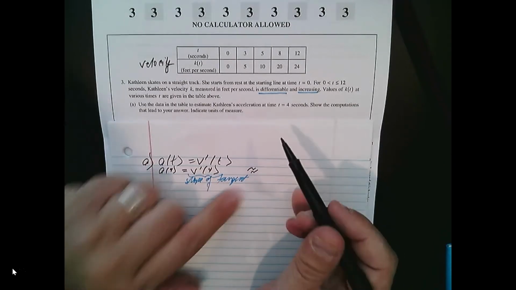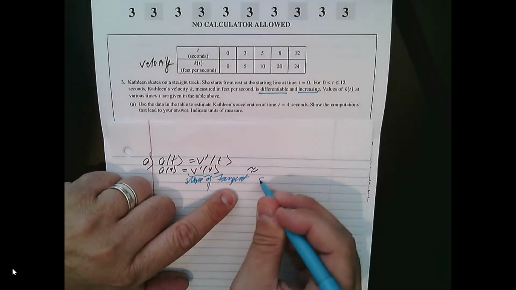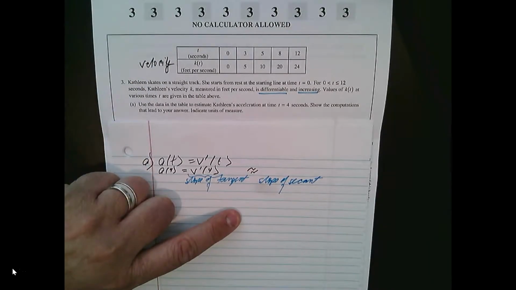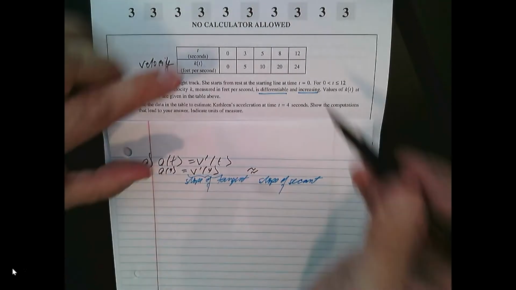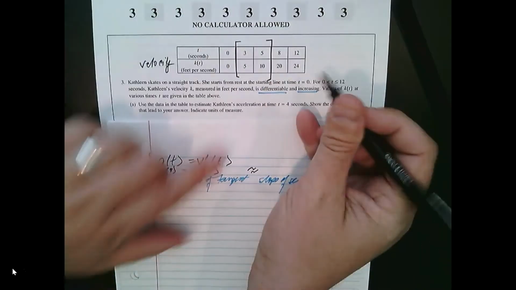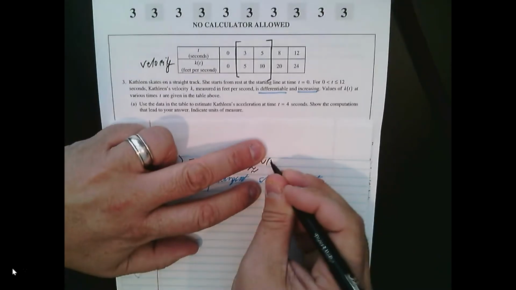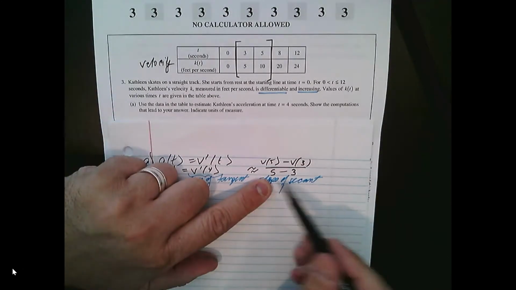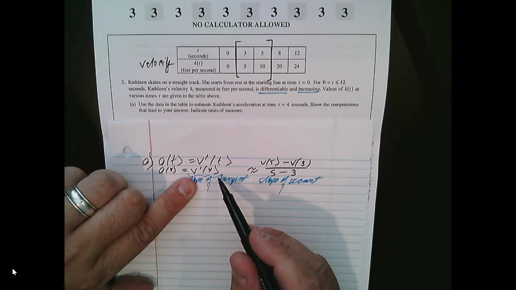However, what I can do is say the slope of the tangent line is approximately what I get if I look at the slope of a secant line. The difference between slope of tangent and slope of secant is that I need 2 points. And this is why we go to the data table. We're going to look for points that are as close to t equals 4 as we can. So 3 and 5: we're going to find the velocity at time 5 minus the velocity at time 3, divided by 5 minus 3. This is the slope of the secant line to approximate the slope of the tangent.